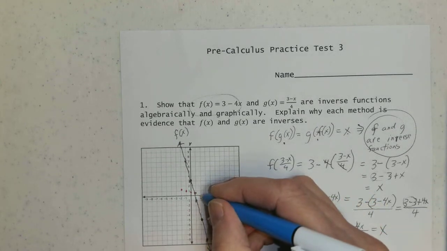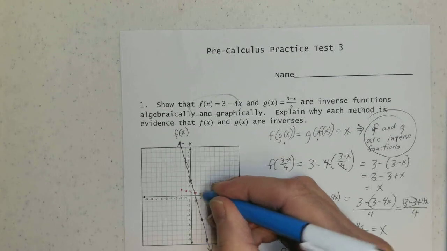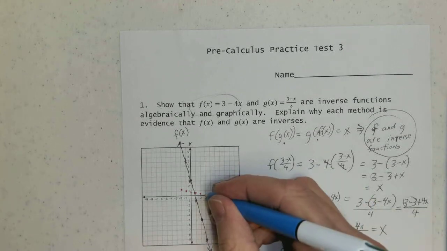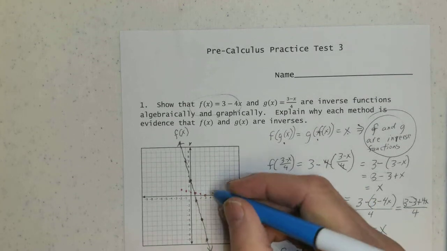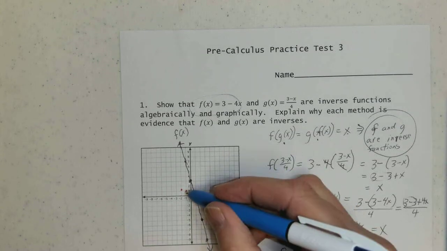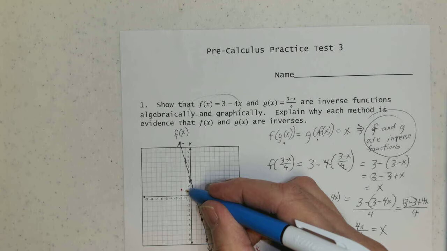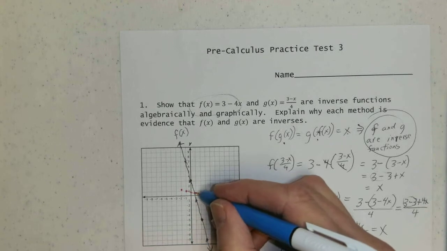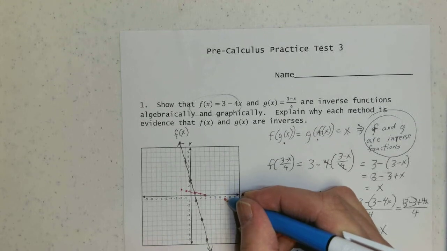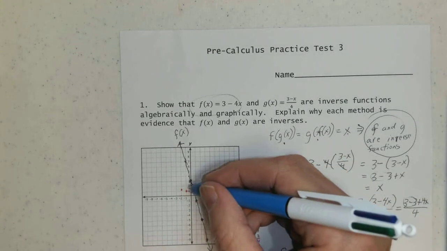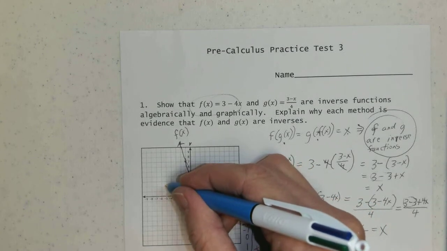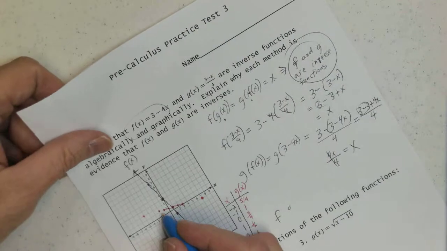2, 1/4. I put 3 in, that's 3 minus 3 is 0. And I got 1, 1, 2, 3, 4. I'm going to do that again. Go down 1, go over 1, 2, 3, 4. I'll go up 1 from here and go 1, 2, 3, 4. Just right on easier lines there.